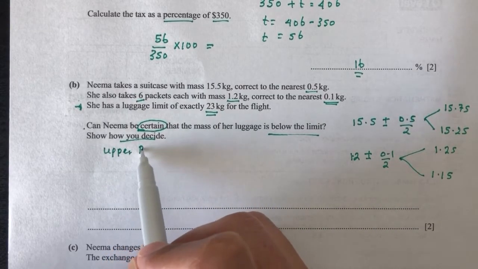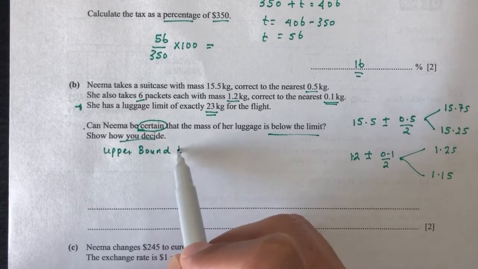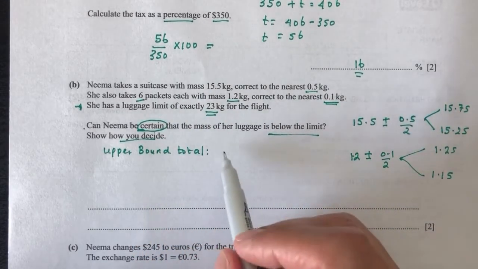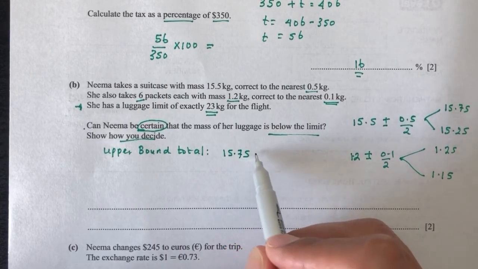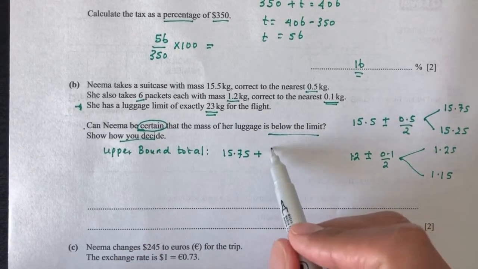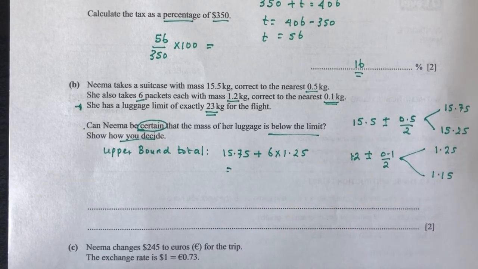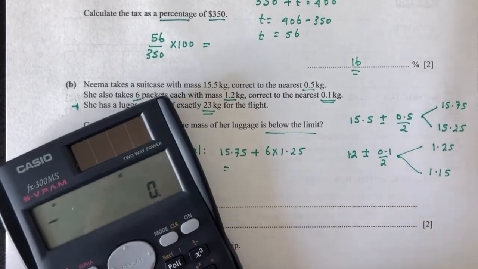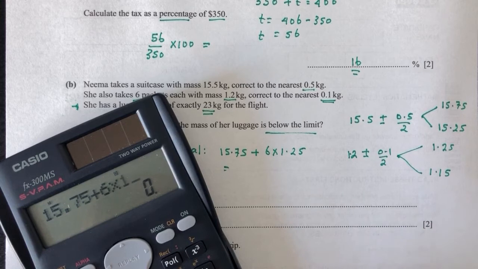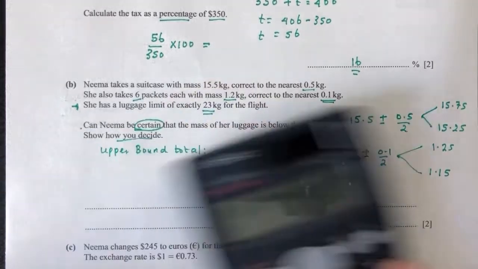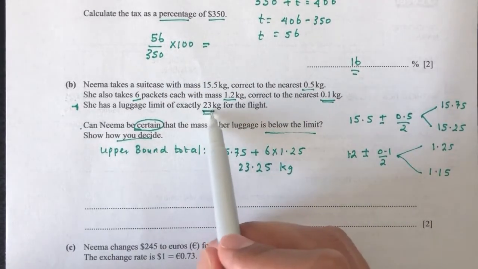The upper bound of total mass. So first thing is the luggage. We can take 15.75 plus 6 of the packet, 6 times 1.25 for the upper bound. So we can use our calculator. 15.75 plus 6 times 1.25, that will be 23.25. So that's the mass, and as you can see, they have a limit of 23.